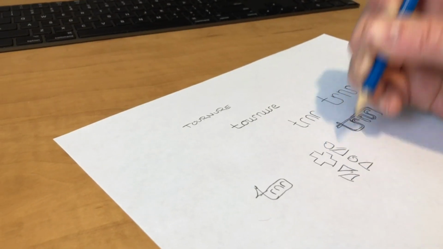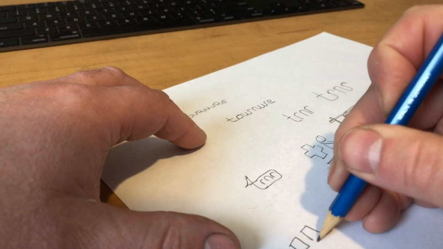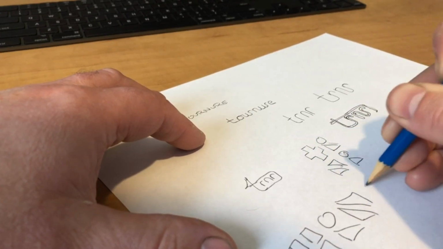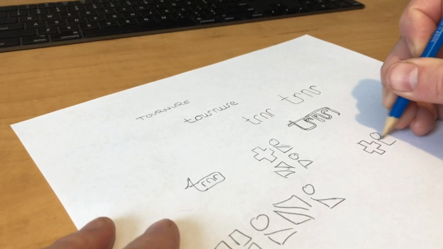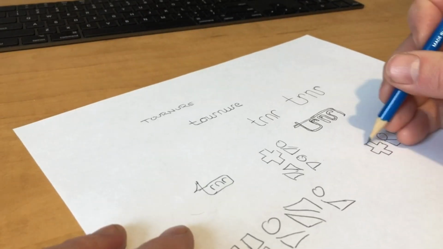Try to create the letter forms with some primitive shapes here. I got a cross and some circles and triangles, and this is kind of interesting to me. It might evolve into something a little further as we proceed.